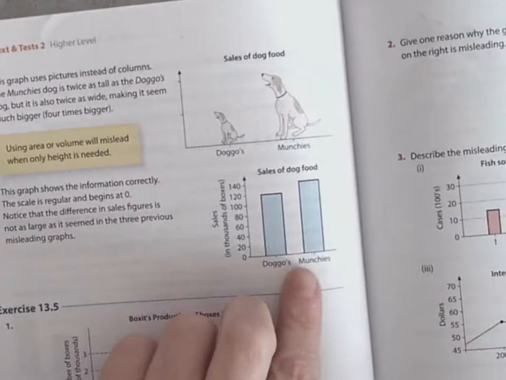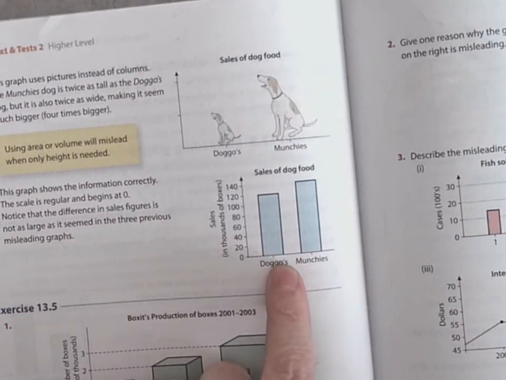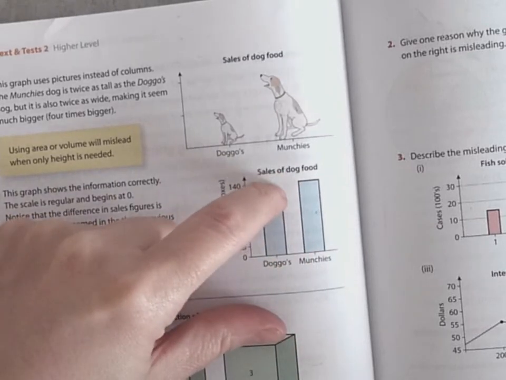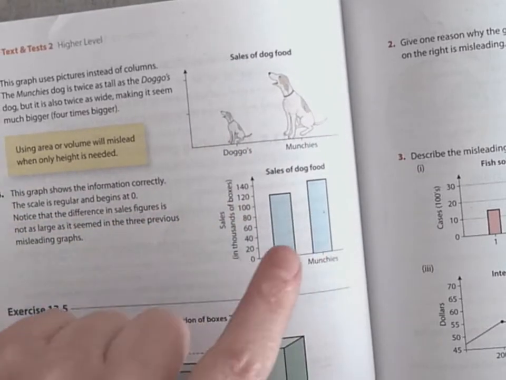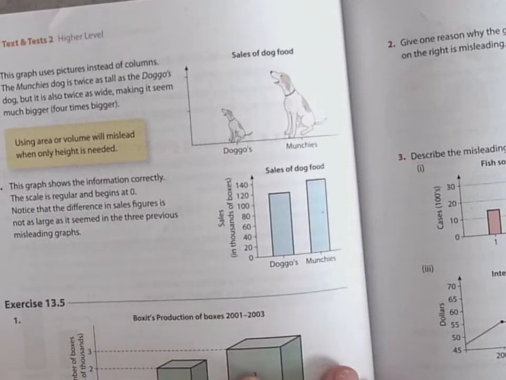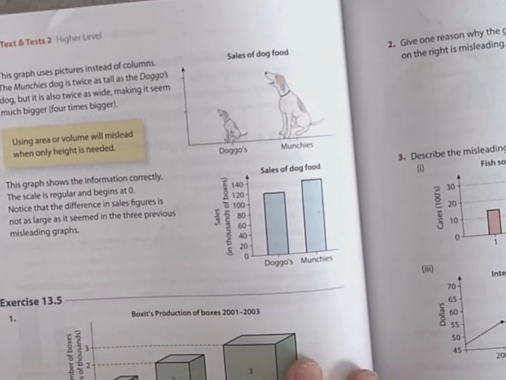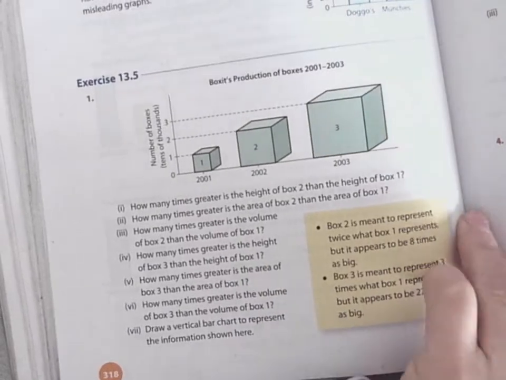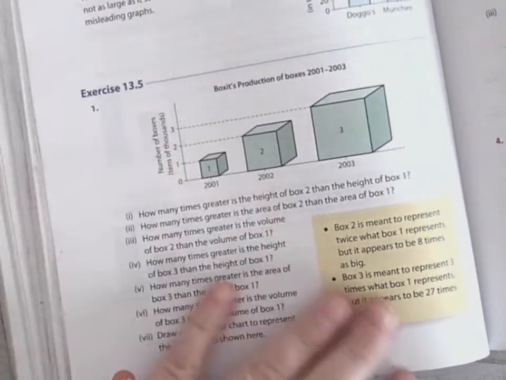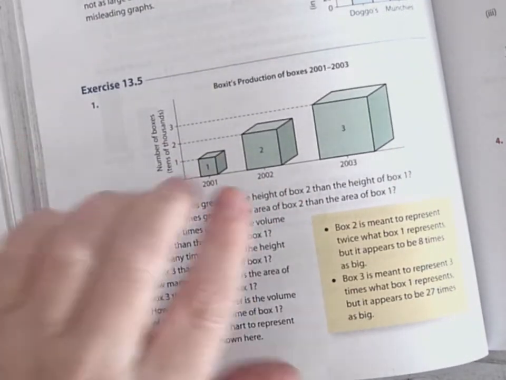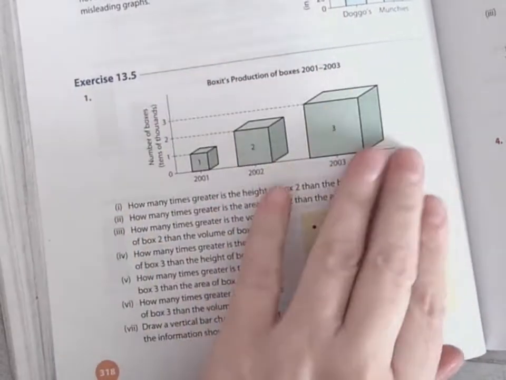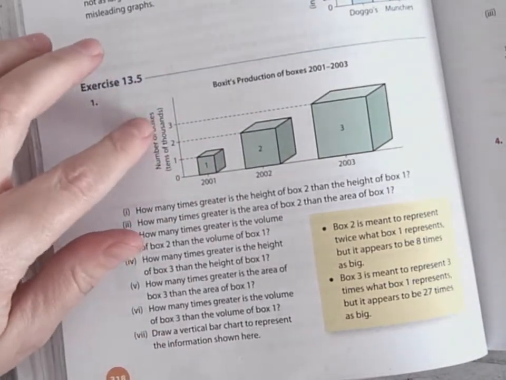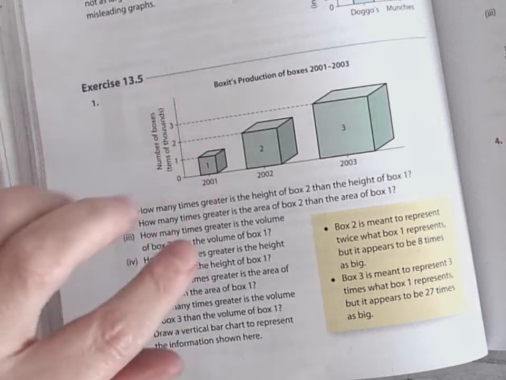This is what the actual graph should have looked like, and you can see there isn't much difference between what Munchies sold and what Doggos sold. Now we're going to look at some of these questions together. I'm not even going to answer the questions here. I'm just going to say this is a misleading graph, because it's number of boxes, tens of thousands.